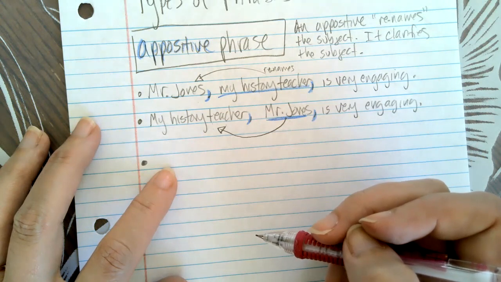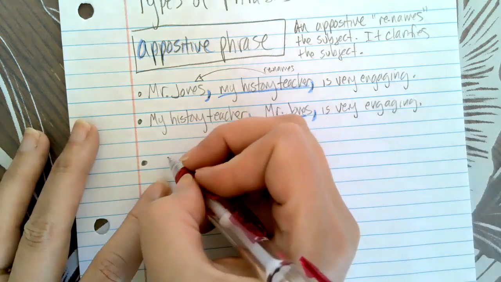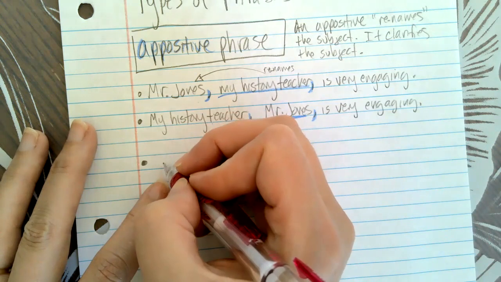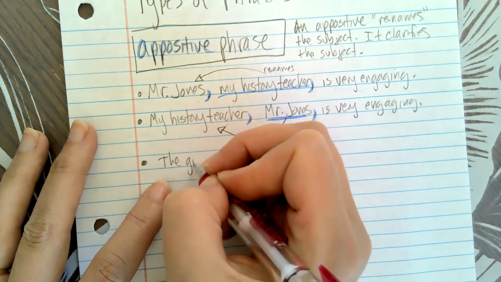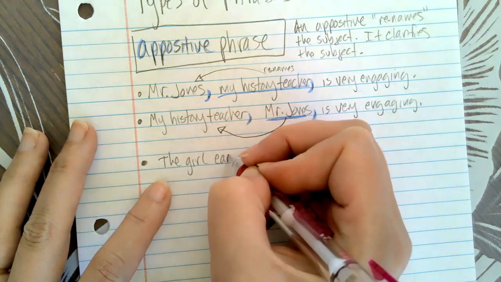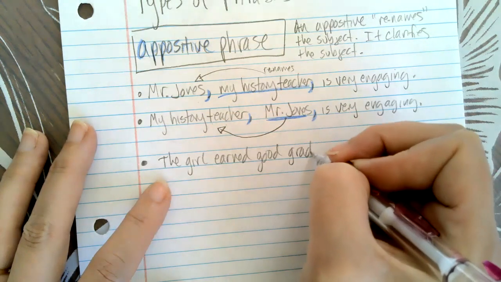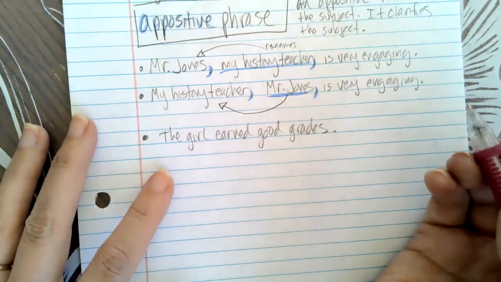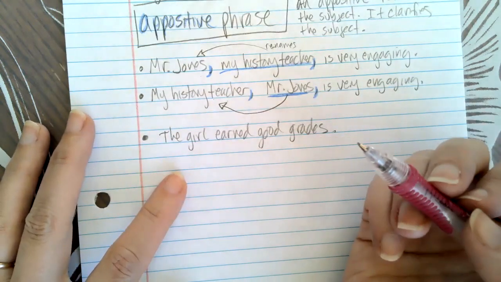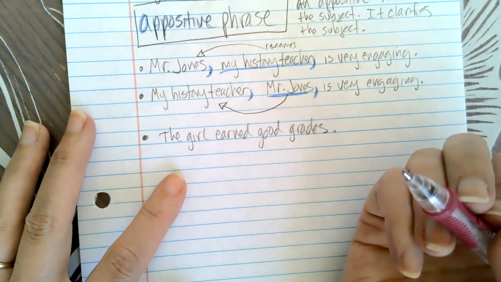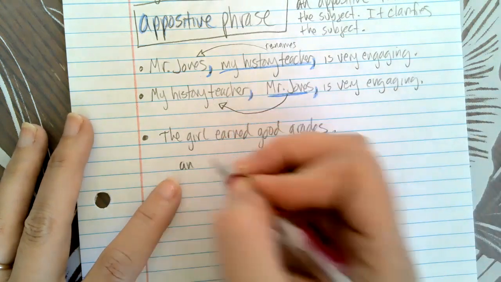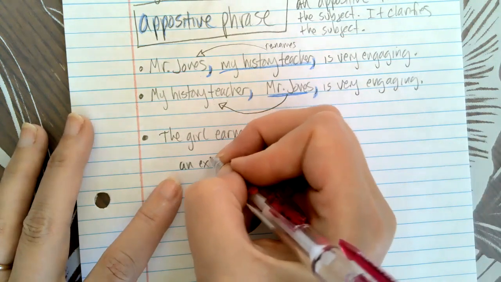They make our writing more interesting. Okay, so we're going to write, the girl earned good grades. Okay, and then we're going to come up with an appositive that is an extremely hard worker. Right below it like this.